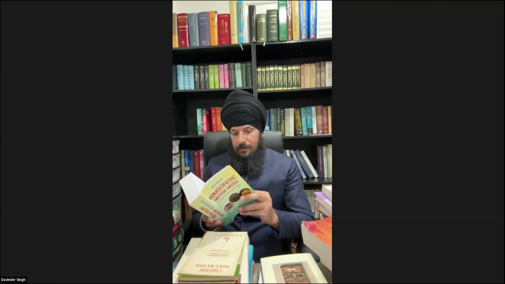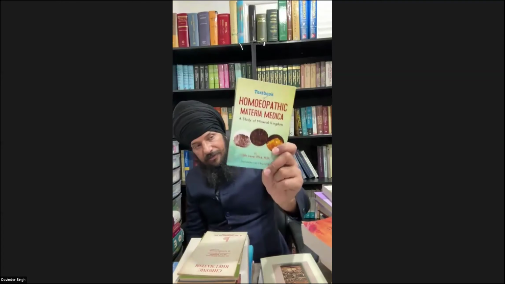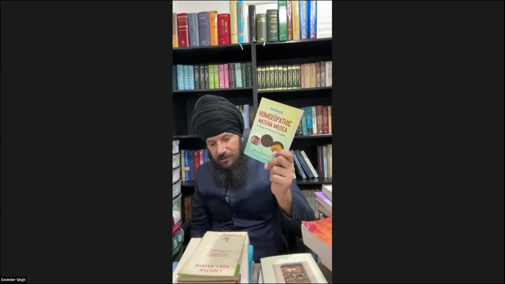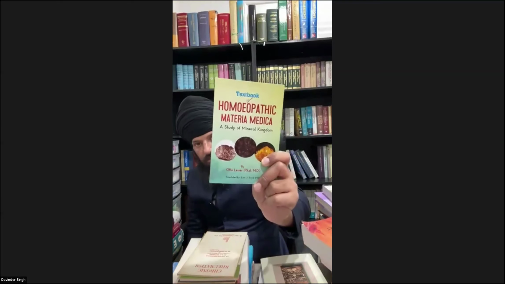And if you see most of the books which explain minerals in a different way, most of them refer to this book. If you see the references in the back of those books, they always refer to this book.